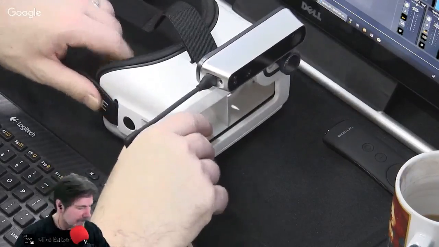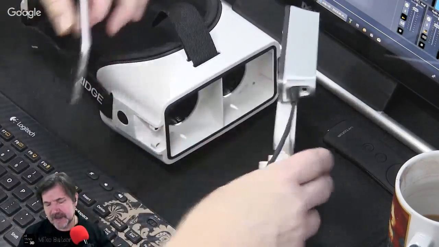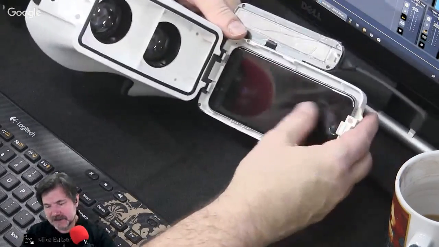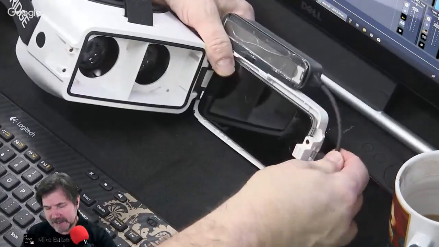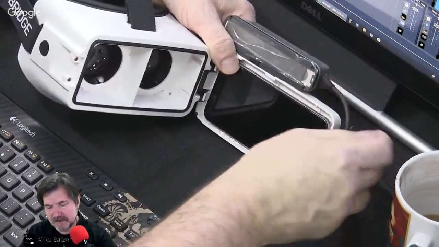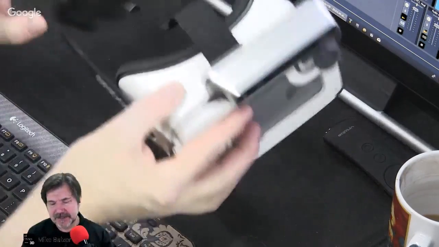And I'll tell you what, I have the iPhone 6, which is, as you can see here, smaller, but it'll give you an idea. And then you plug this into here, and then you close it, and then it stays in place.